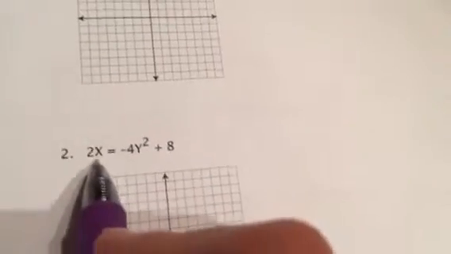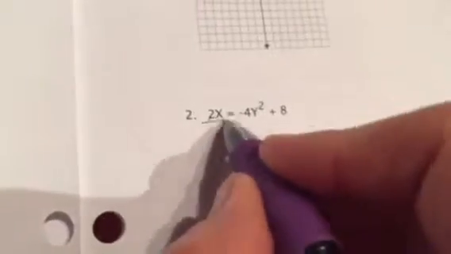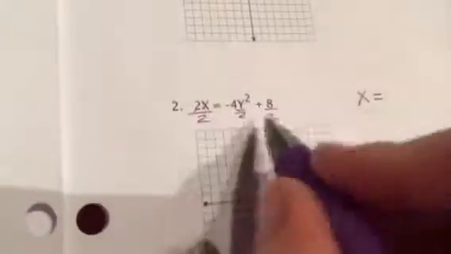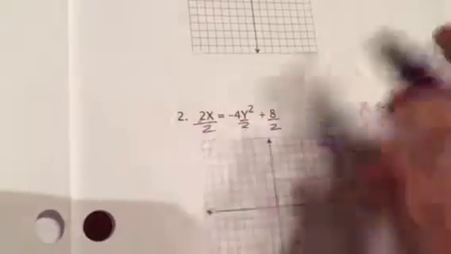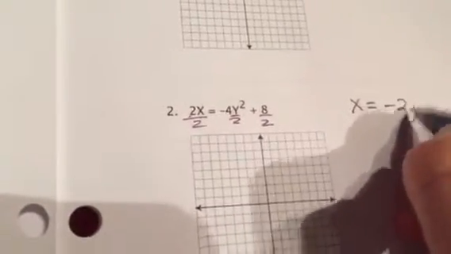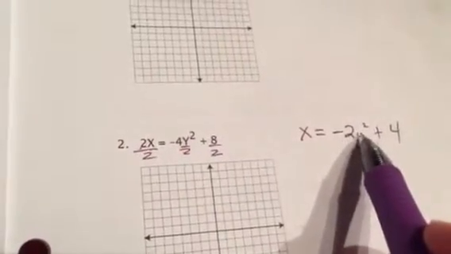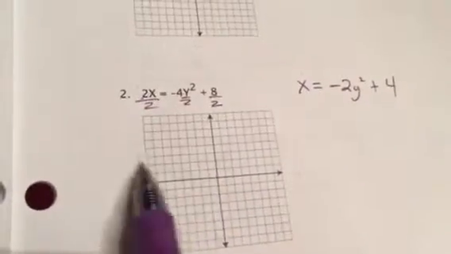I'm trying to look ahead at your homework. The only one I see that might cause you grief is this: the x has to be by itself. So if it's not, this is from 24B number 2, the very first thing I would do is divide everything by 2, because you want to get something by itself, the one that's not squared. So here I want to get the x by itself, so I'm going to start with this. Okay, so if the x isn't by itself, fix it.